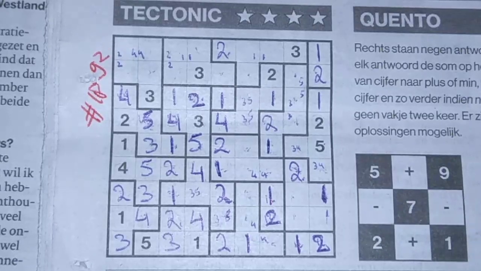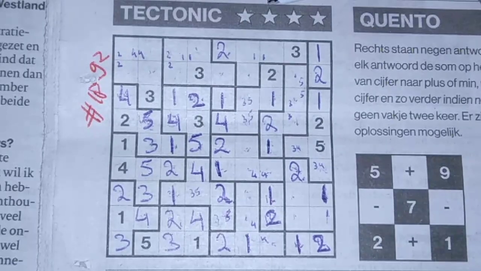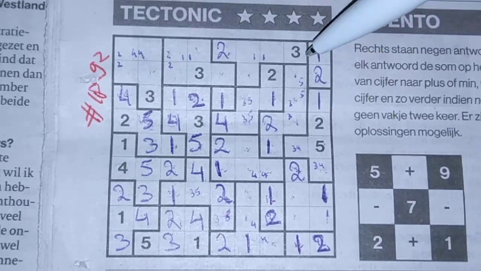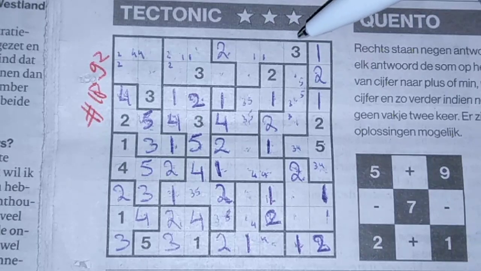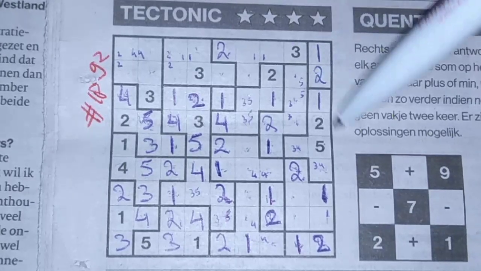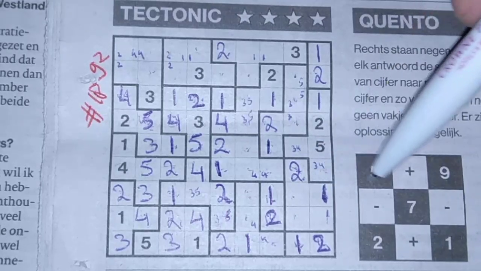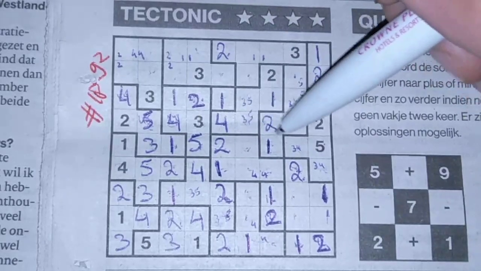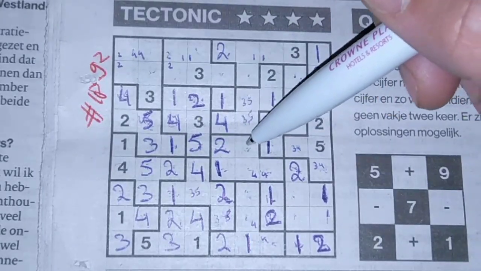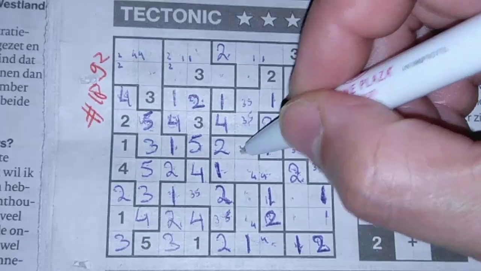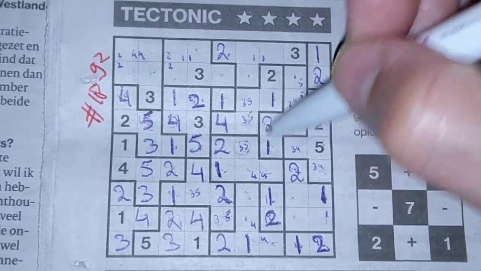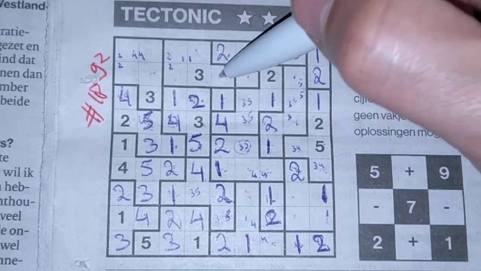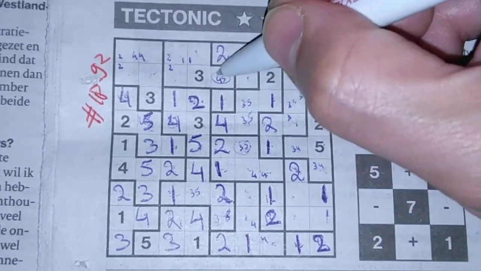I've done this also with the binary. 3. Alright, 3 and 4. 3, 4, 5. 1, 2. 2, 3, 5. I think this box should be 3 or 5. Can it be a 1? Can it be a 2? Can it be a 4? Yes. 1, 2, 3. This box should be 4 or 5.